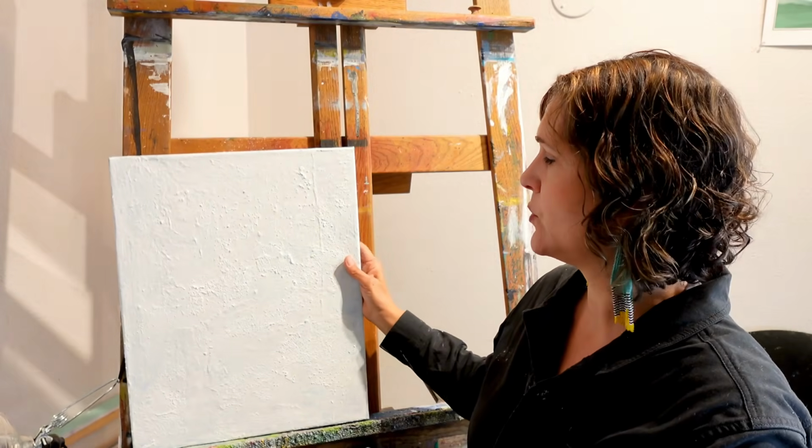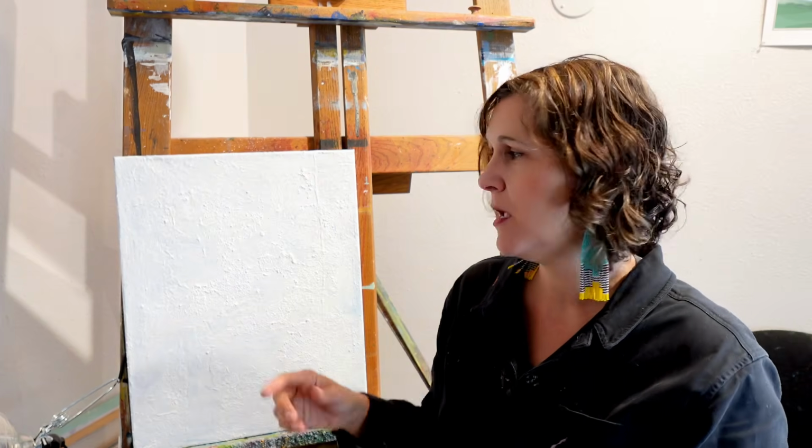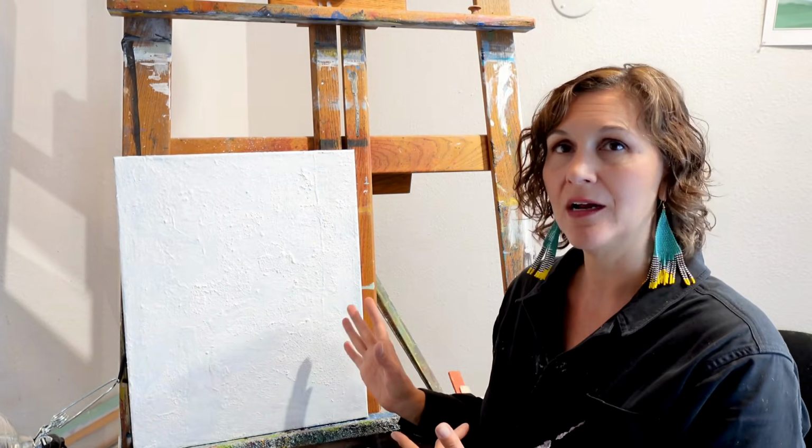So you could definitely paint over an old piece. The only thing I'd say, if you have a really distinct line, like let's say it's a flower, I would try to texture over that so we get rid of the idea of the flower or the mountain or whatever it might be, so that we're starting kind of fresh.